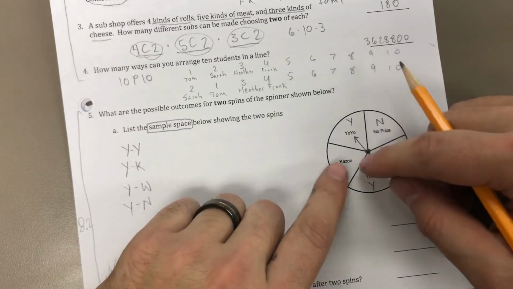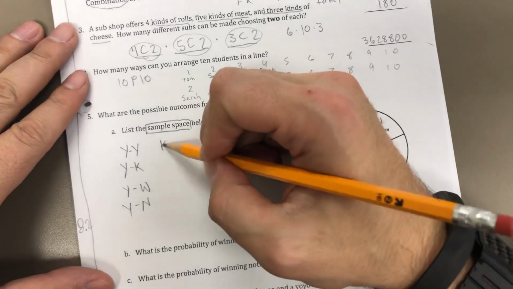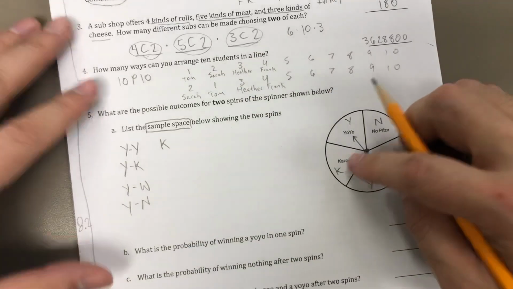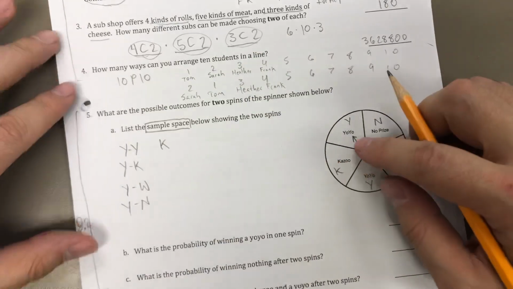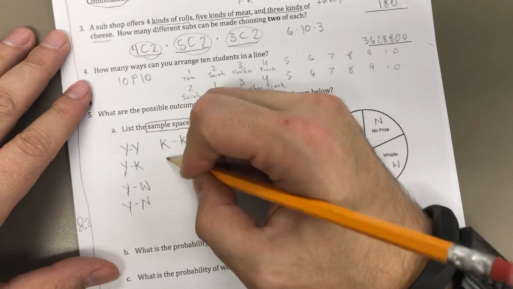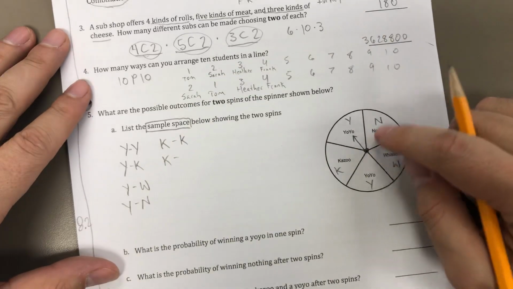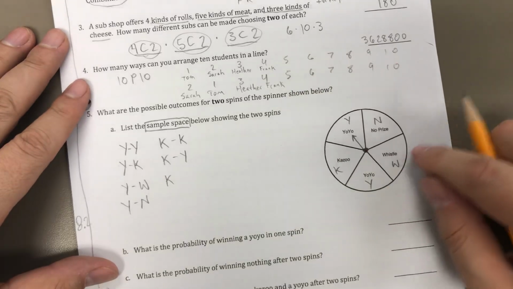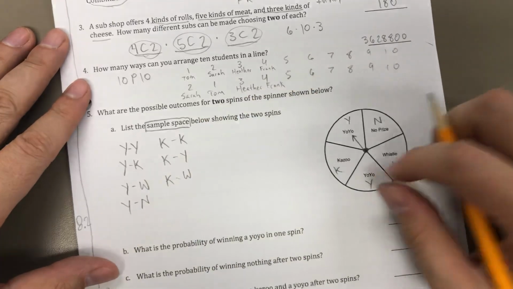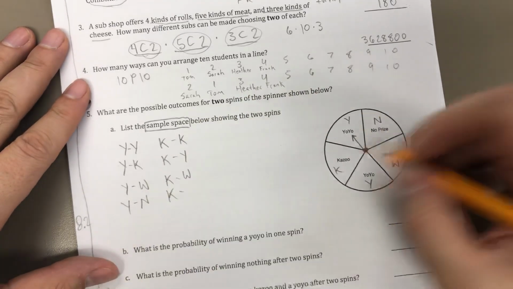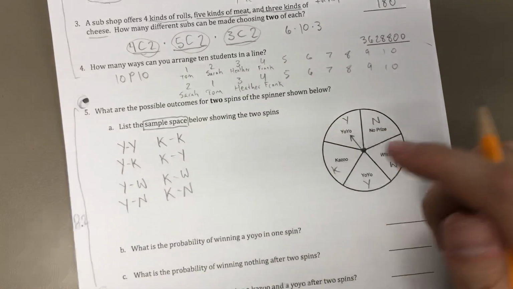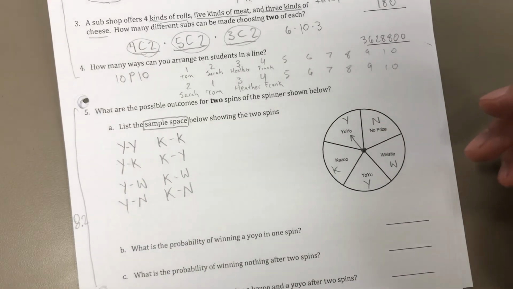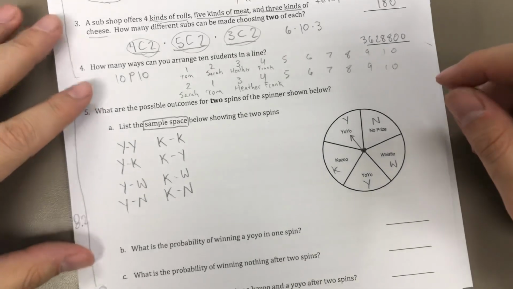If I were to get a kazoo first, what else could I get? I could get a kazoo on my first flick, and then I could get another kazoo. I could get a kazoo first and then flick it again and get a yo-yo. I could get a kazoo first and then get a whistle. And then I could get a kazoo first and then no prize. So there's 8 different things that I could get in the sample space.